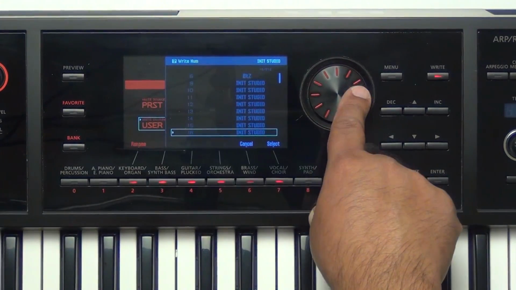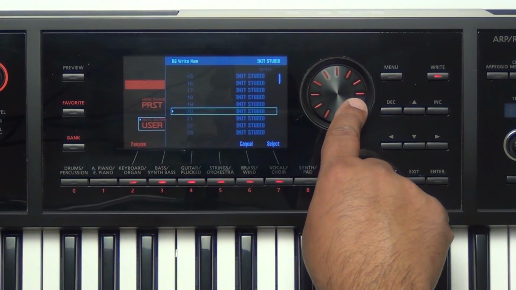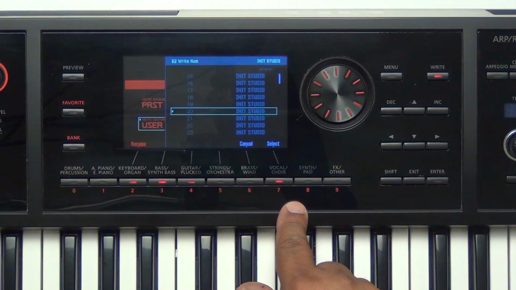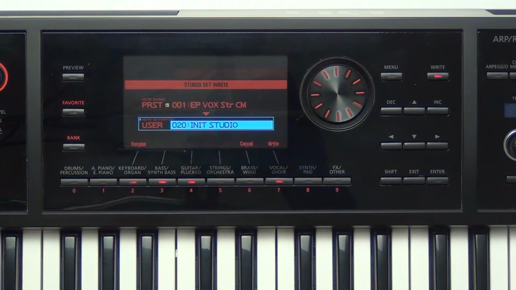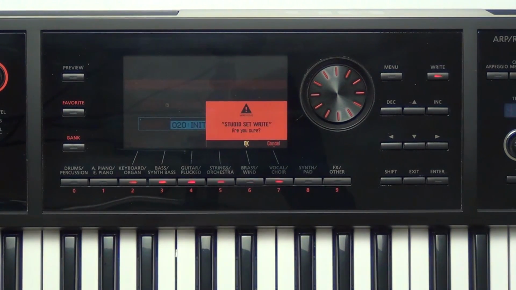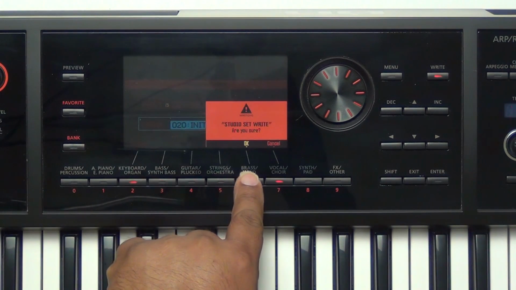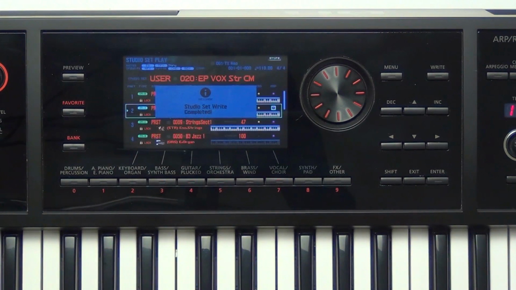So I'm going to put it, let's see, on number 21, or let's do 20. So now I'll select, it's going to ask me, press the right button, it's going to ask, am I sure? And yes I am, press OK. And now we have that saved as a user, so I can always call it up very quickly.